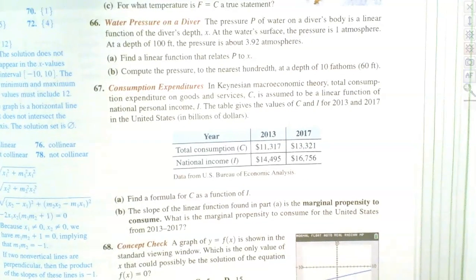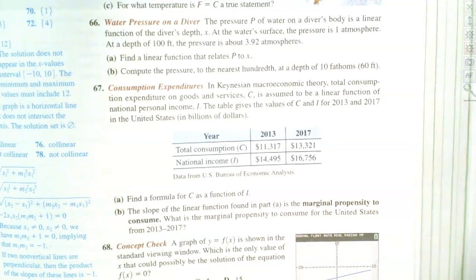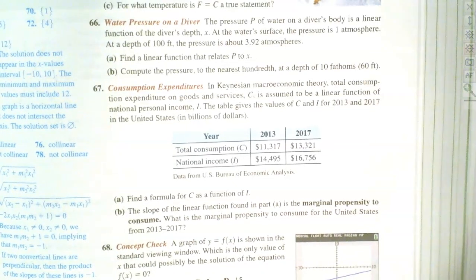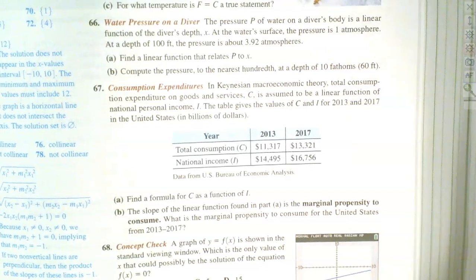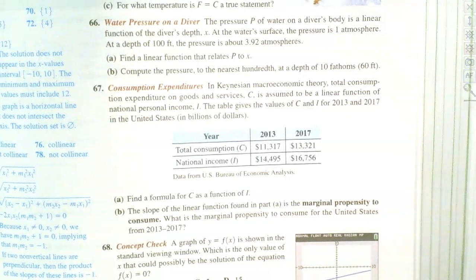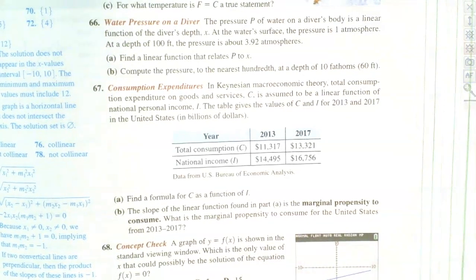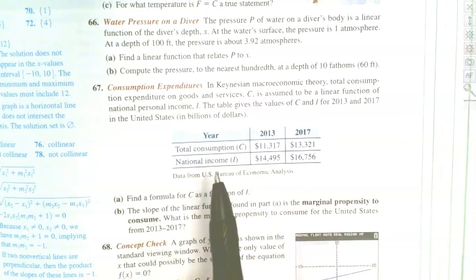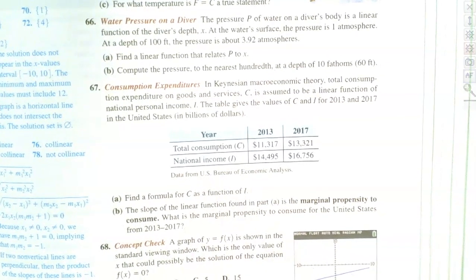What that's basically saying is the more money somebody has, the more they're going to spend, right? That's just how it is. You make more money, you spend more money. And that's Keynesian economics. So we're going to be looking at the consumption and the income. And what should happen? Well, as income goes up, what should happen to consumption? It should also go up, right? If income goes down, consumption goes down.